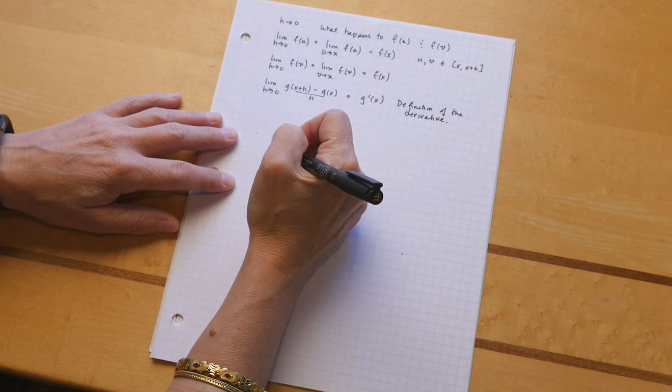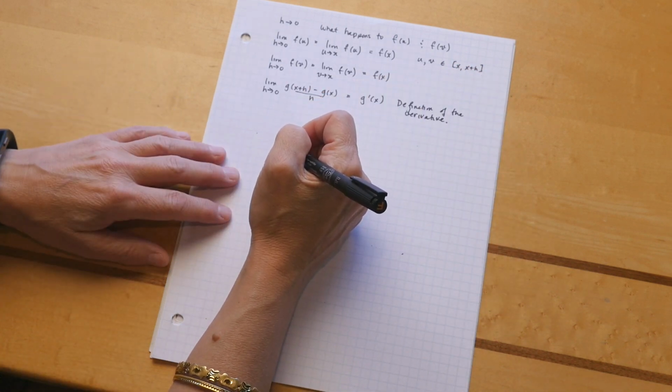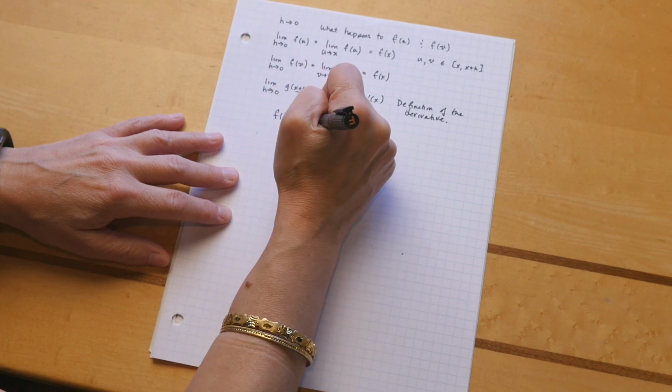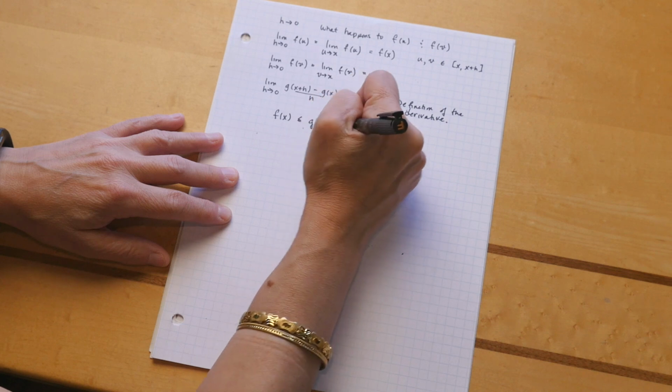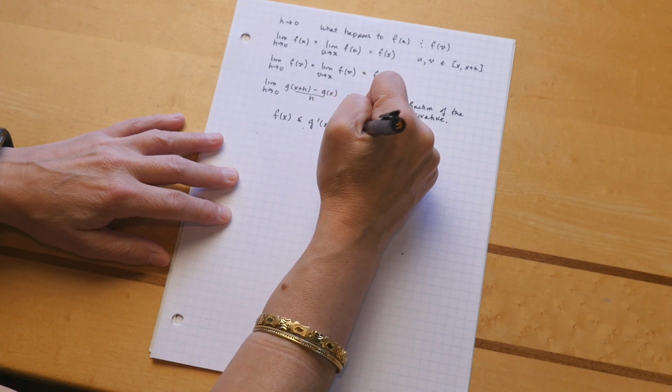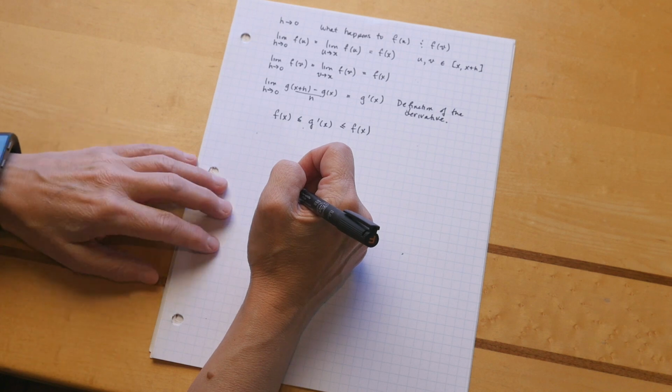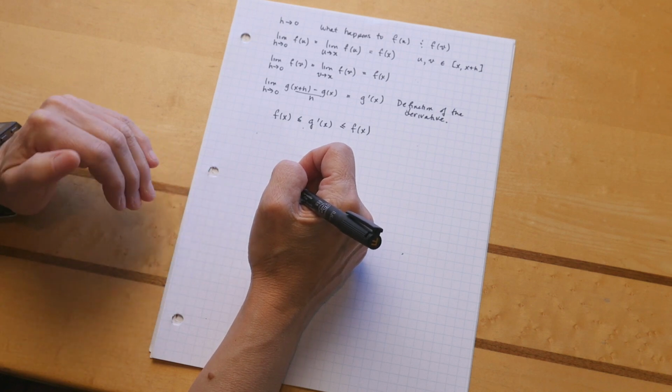What do we have here? We have f of x less than or equal to g prime of x less than or equal to f of x. This is written out maybe a little more carelessly than I should, but that is what we have showed. The limit on both sides approaches f of x.